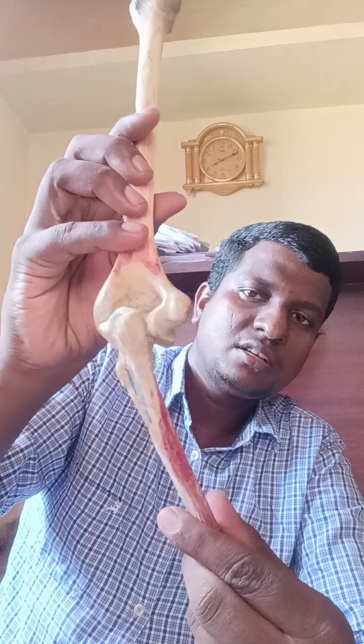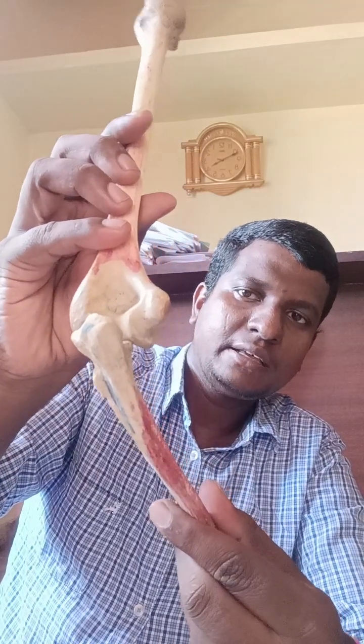During flexion, this fossa becomes empty, and during flexion the ulna has another projection. This projection is known as the coronoid process. This coronoid process will occupy the coronoid fossa. So these are the important features in the upper and lower end.